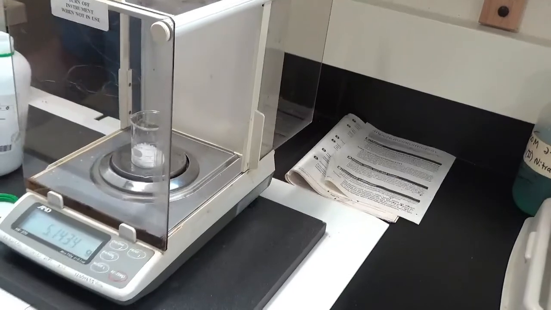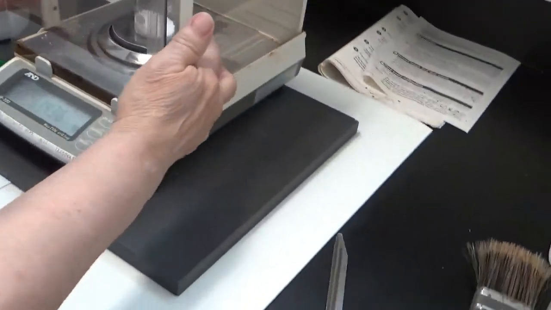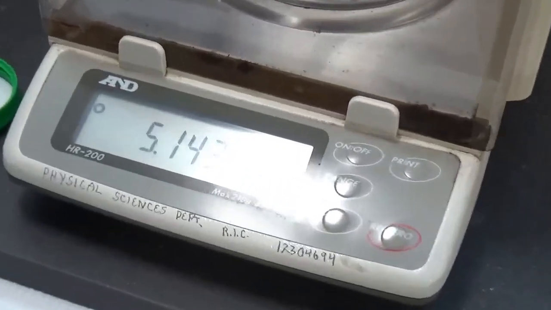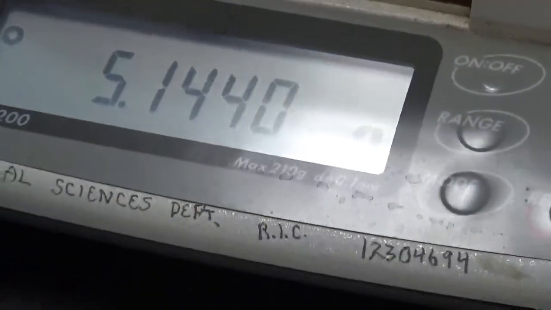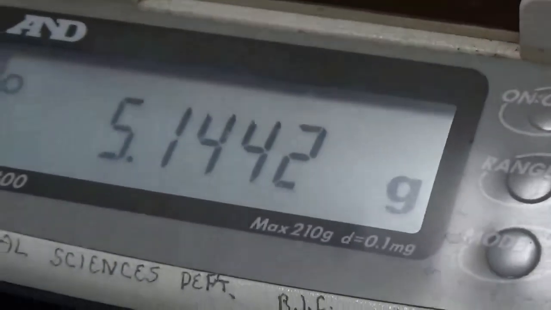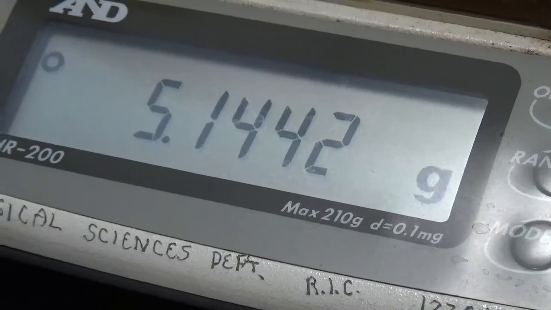I think that's good. So I'm going to close the doors and we'll wait for it to stabilize. So let's say it's 5.1442 grams of urea for part 2.